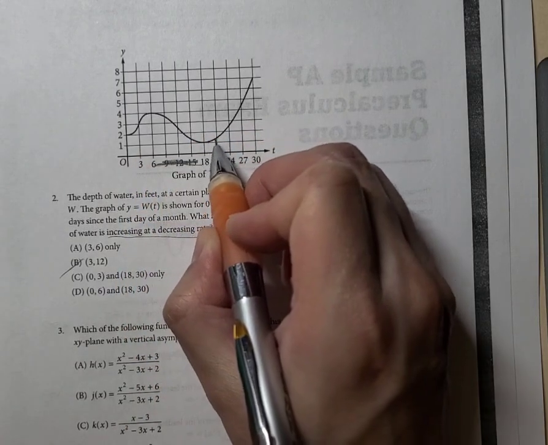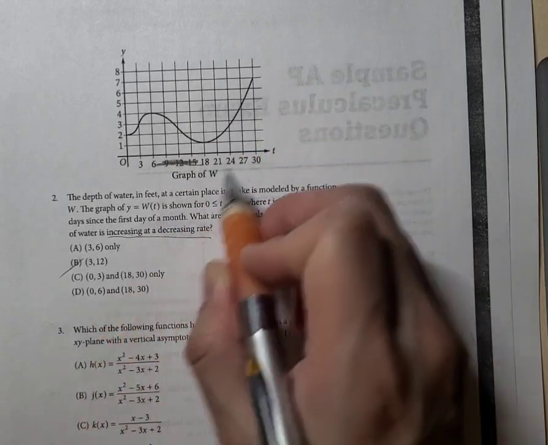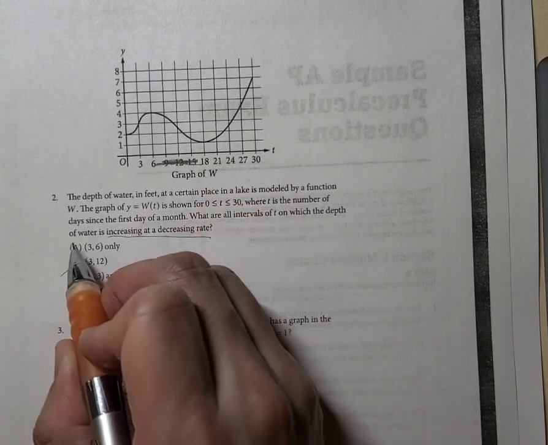How about over here? It's increasing, but it's actually increasing faster and faster, right? So the only interval that matches this description is from 3 to 6, so it's A.